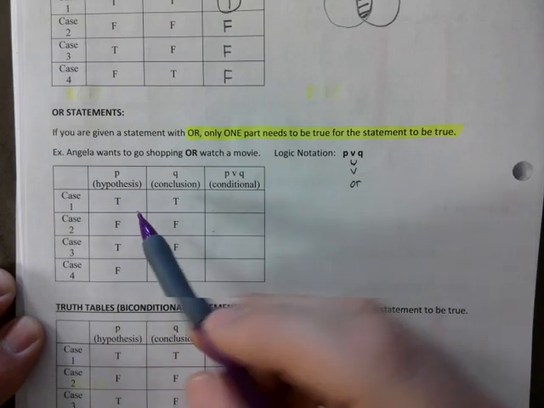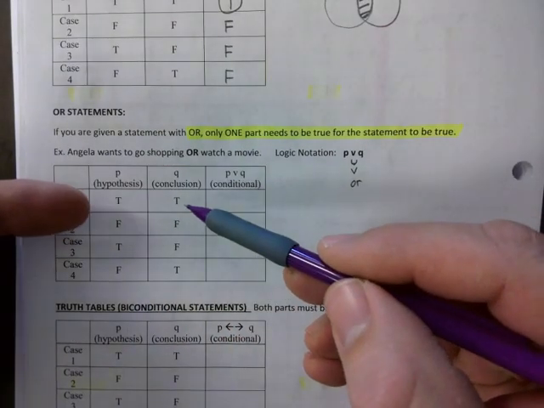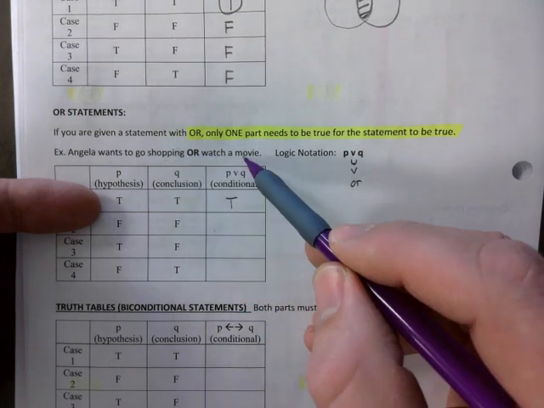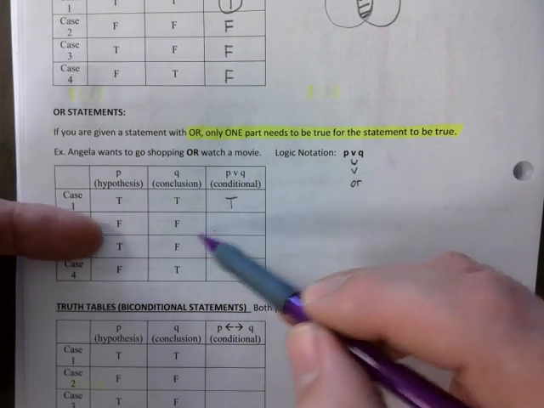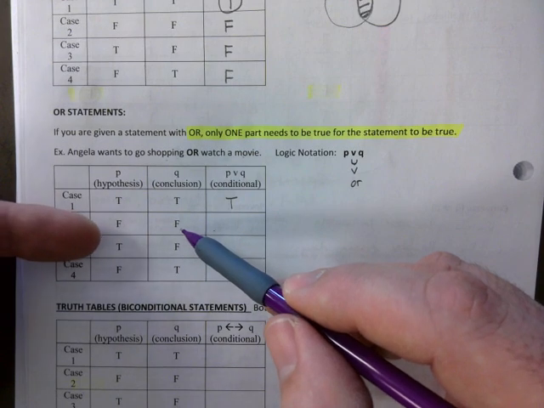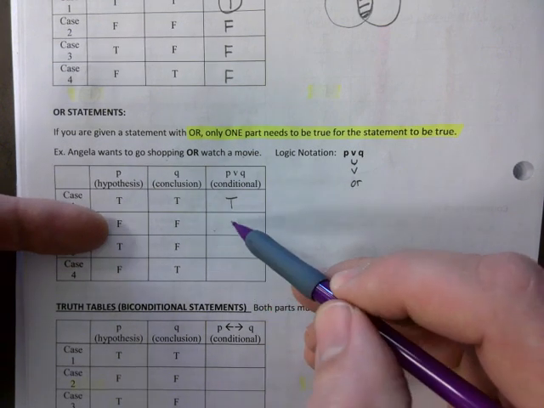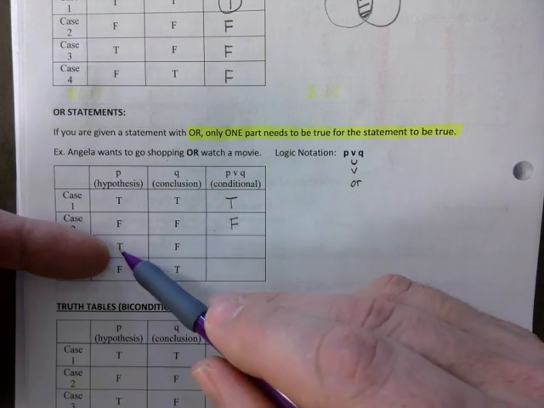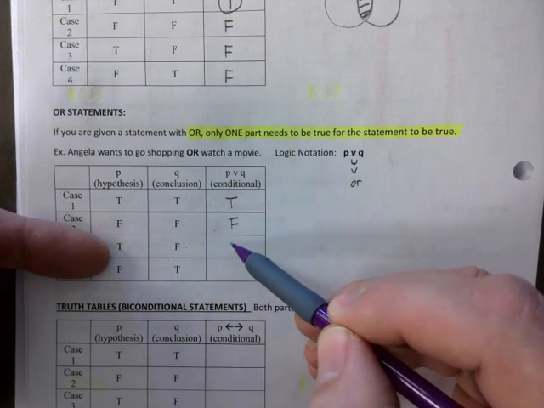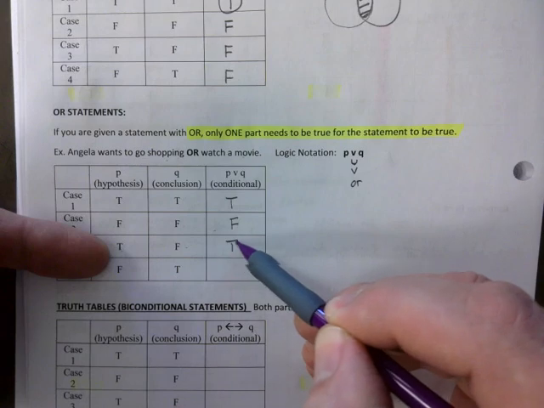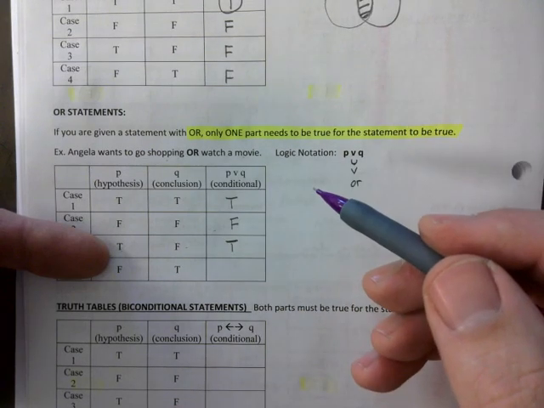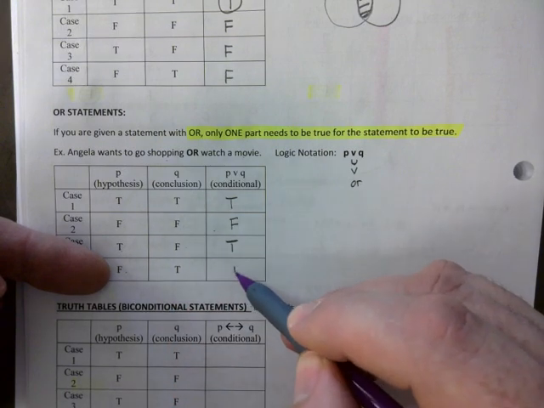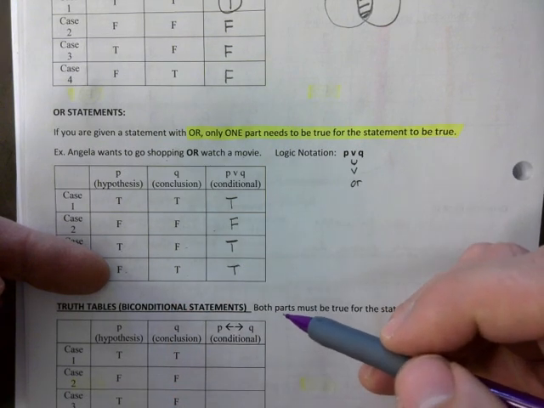So the only time that you're lying here, so if you do both of them, good for you, right? Go shopping or watching a movie, you've done both, you haven't lied. If both of them are false, that's when the statement is false. If you only go shopping but you don't go watching a movie, you still haven't lied because you said or. I'm going to do this or that. If you don't go shopping but only go to the movie, you're still doing okay, right?